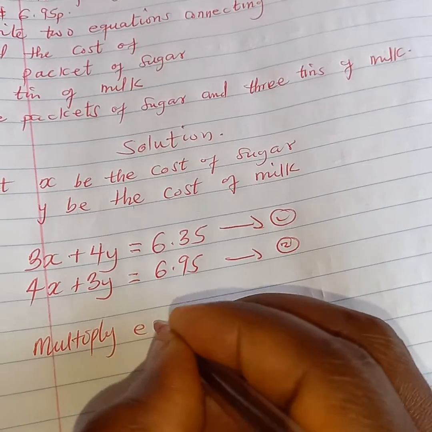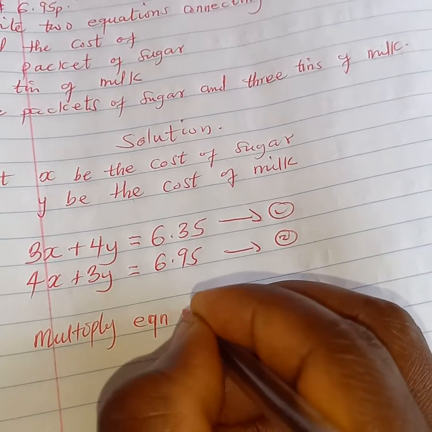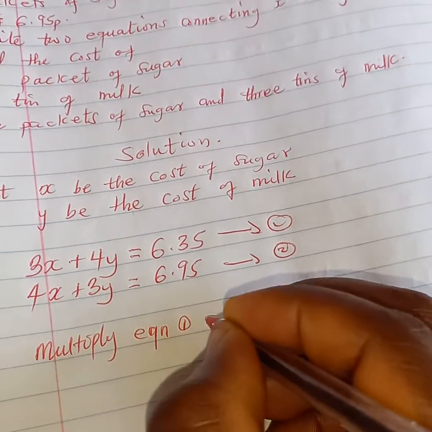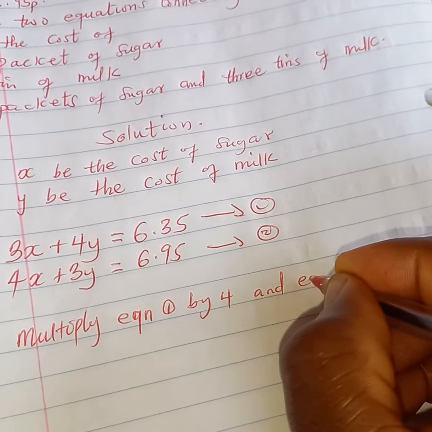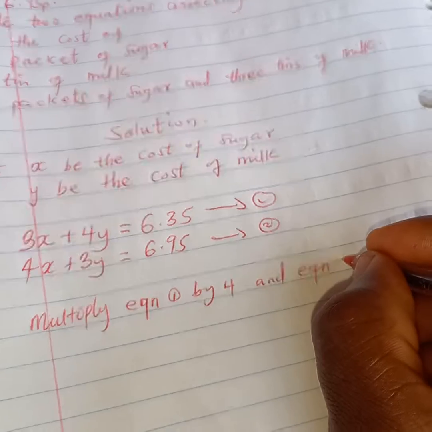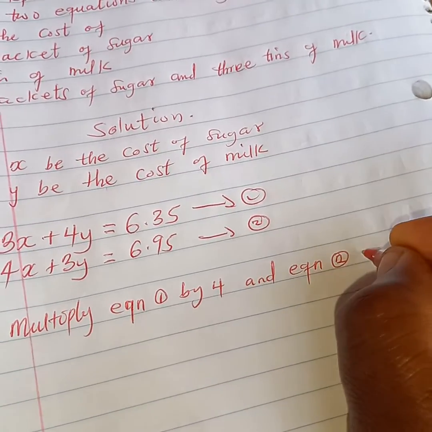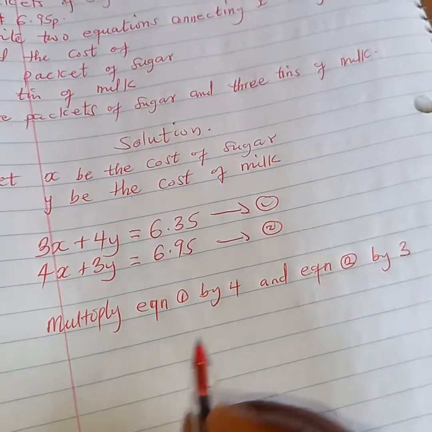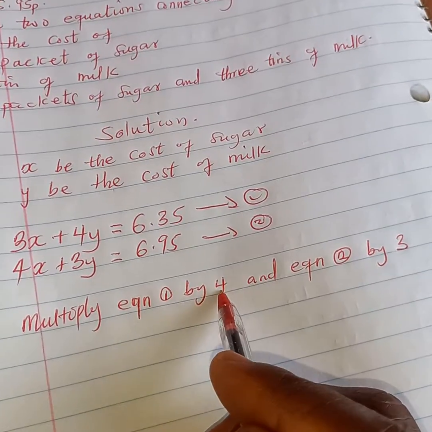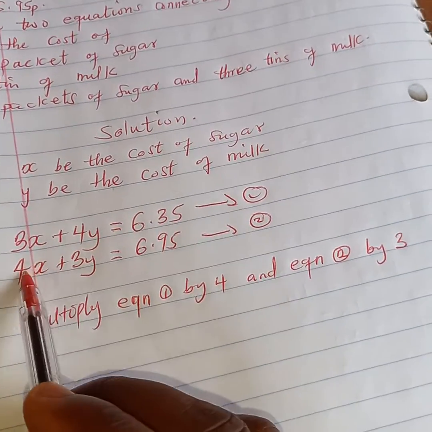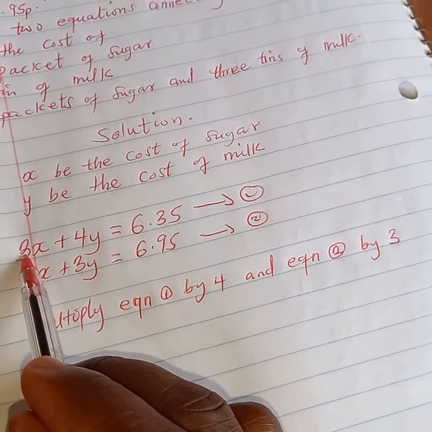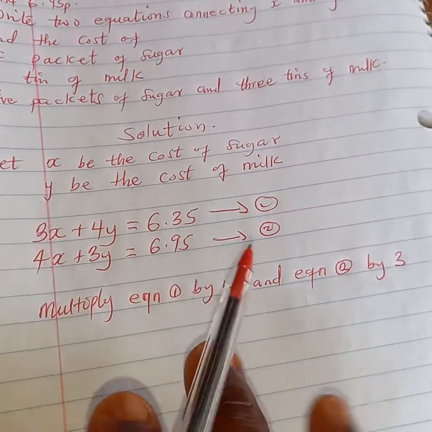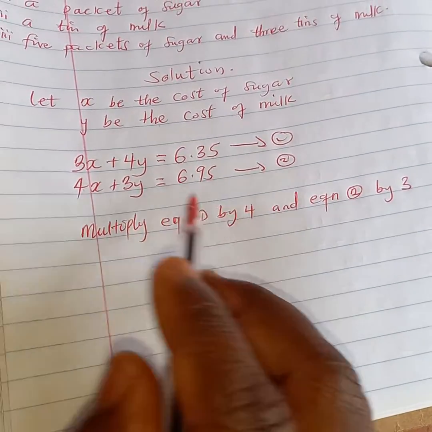Multiply equation 1 by 4 and equation 2 by 3. Someone asked, where did you get the 4 from? You are multiplying equation 1 by the coefficient of x in equation 2, and equation 2 by the coefficient of x in equation 1, just because we want to eliminate x. So let's multiply equation 1 by 4.